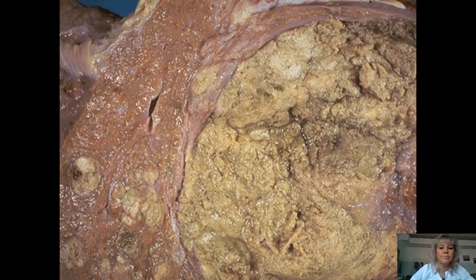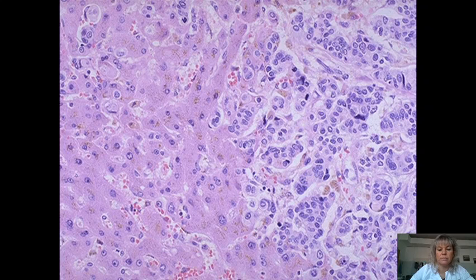And in those photos, you can see malignant tumors and histological examination of malignant tumor, liver carcinoma, hepatocellular carcinoma.